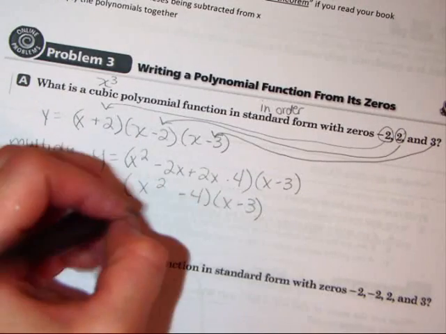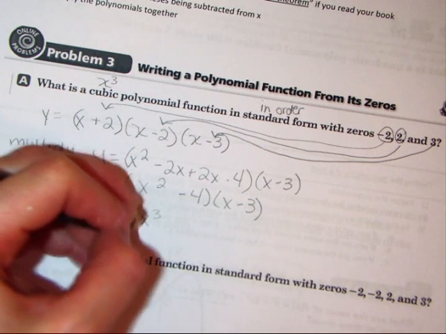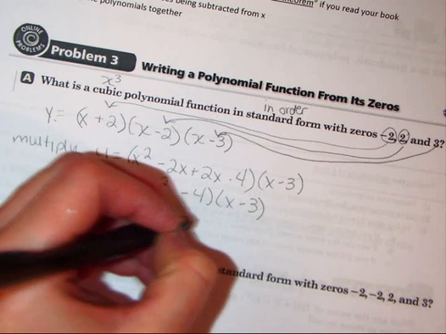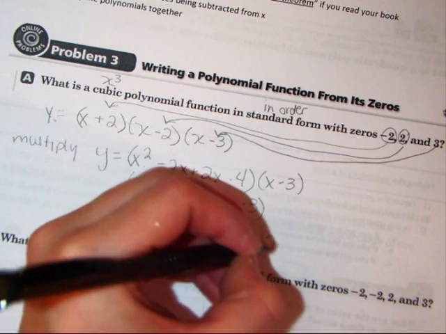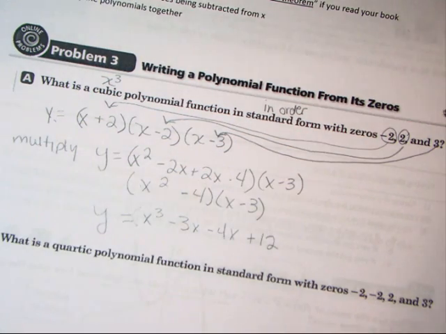We're going to have to FOIL again here. We get x to the 3rd power, no more parentheses, not needed. x to the 3rd power minus 3x squared minus 4x plus 12. And that is the polynomial in standard form. Remember to switch your signs and multiply things together.